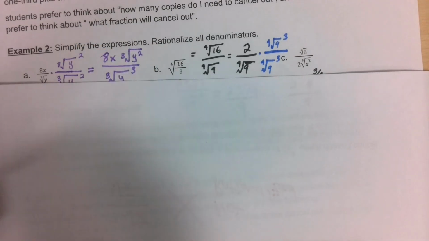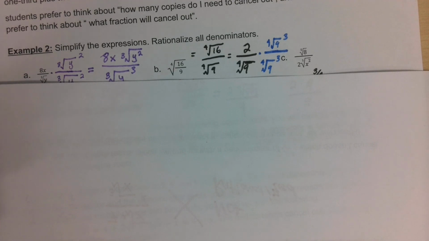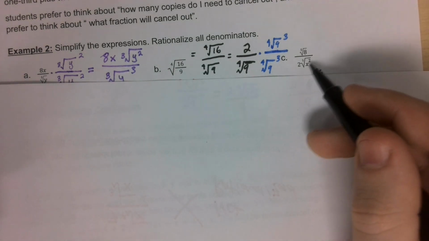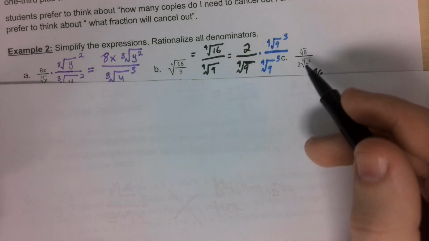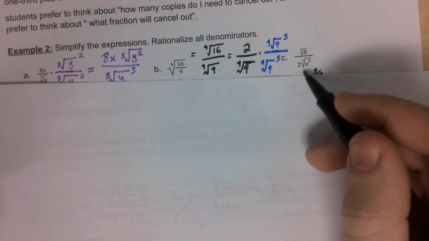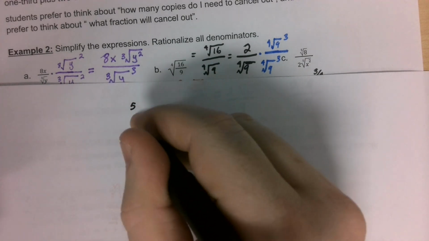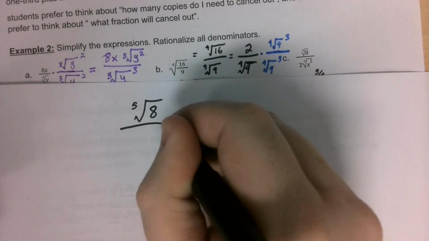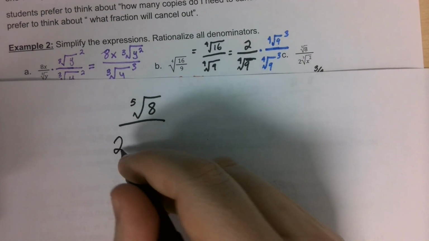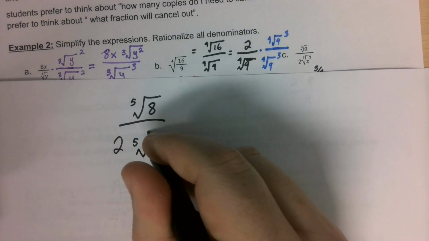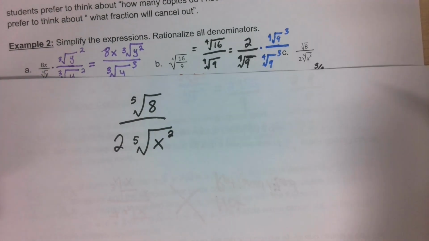What I'd like you to do is try C. C is a tough one, but I'll give you a hint. How many copies of the 5th root of x do I have if I see the 5th root of x squared? I'd like you to pause the video here and try this problem out for yourself. I'm going to reveal some of the work down below in just a moment. So pause the video and try it out.